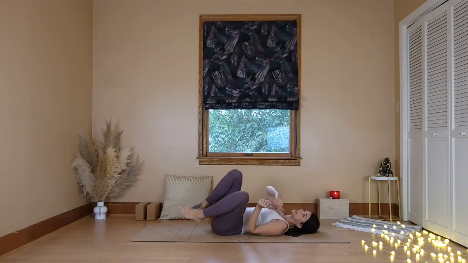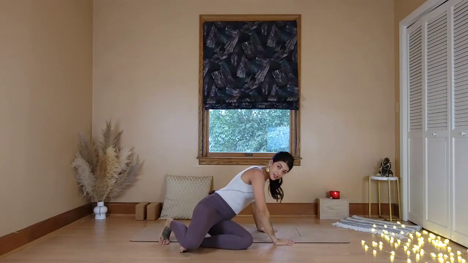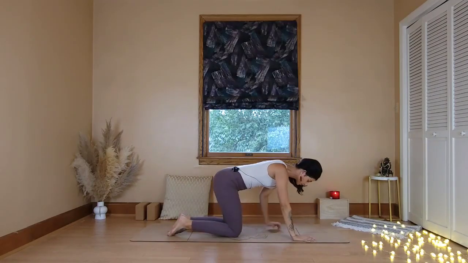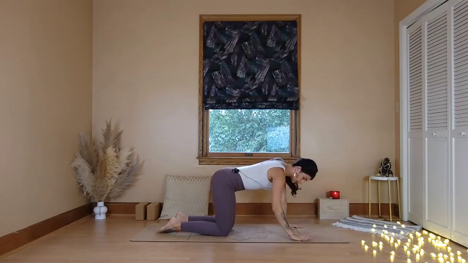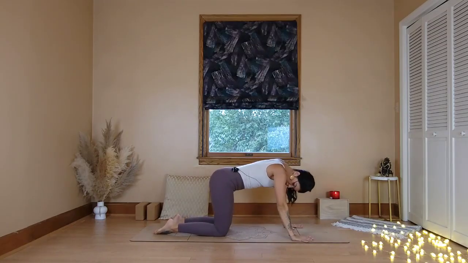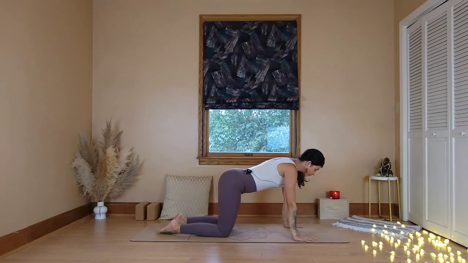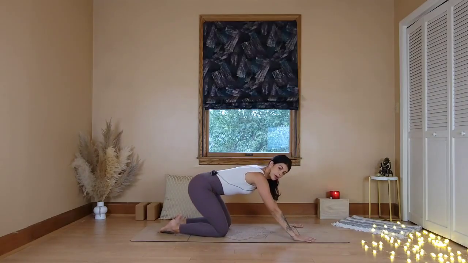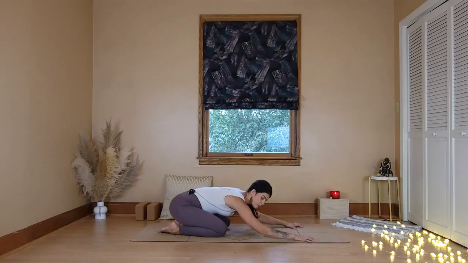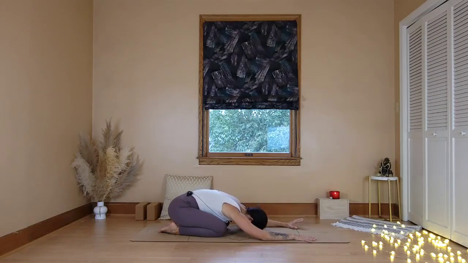Then roll over to one side and come onto hands and knees in a tabletop position. Organize your hands under your shoulders, your knees under your hips. Spread your fingers wide. When you breathe out again, sit in child's pose. Release your lower back, hips to the heels. Bow the head to the floor.